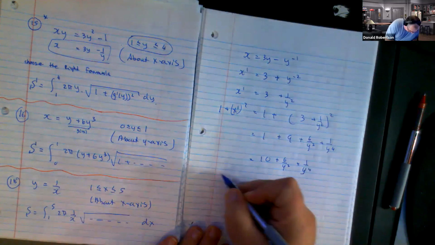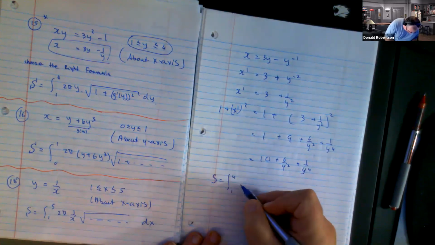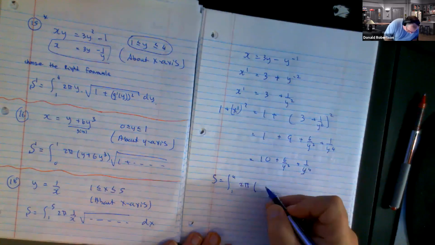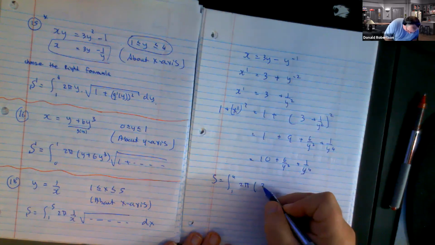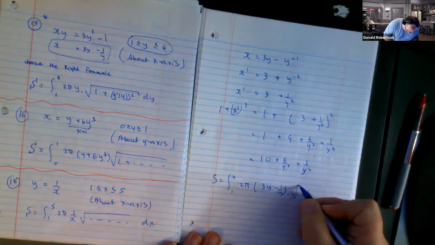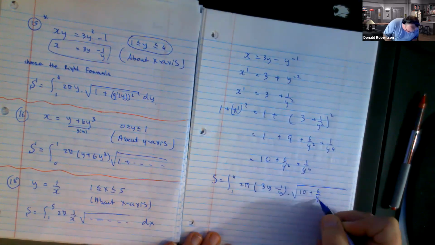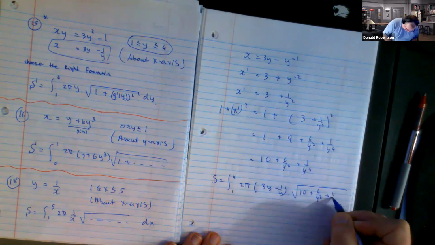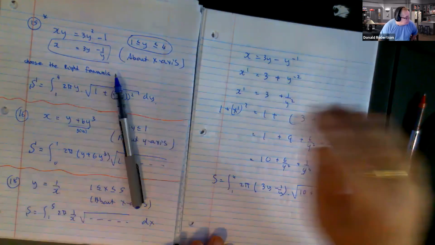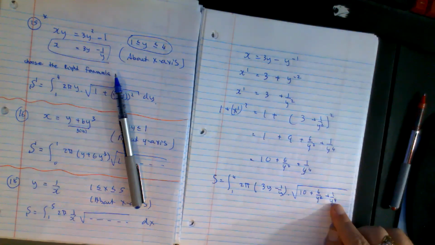So it's going to be the integral from 1 to 4 of 2 pi, the original function, which is 3y times 1 over y, followed by the square root of 10 plus 6 over y squared plus 1 over y to the 4. I can't see anything that comes out, unless I screwed up. That's not going to work with a U-sub.